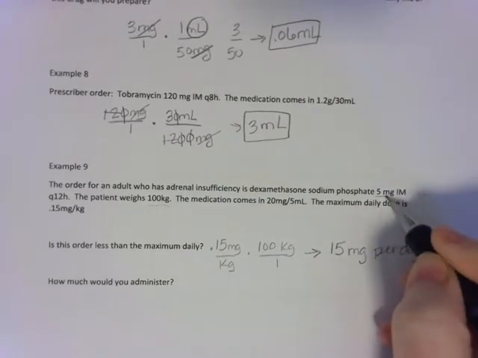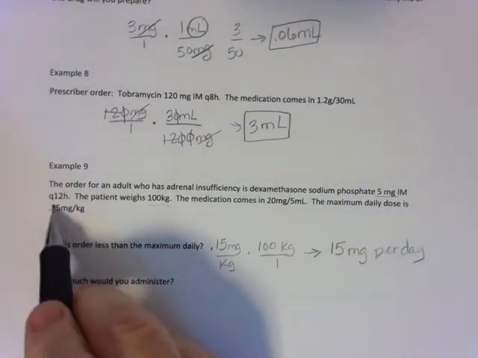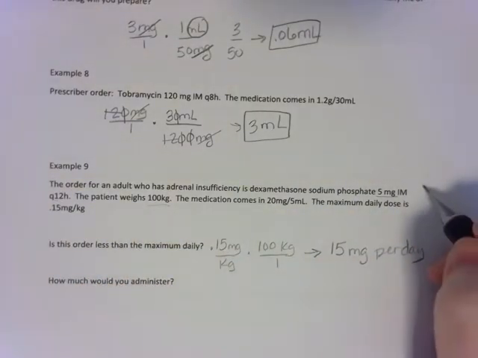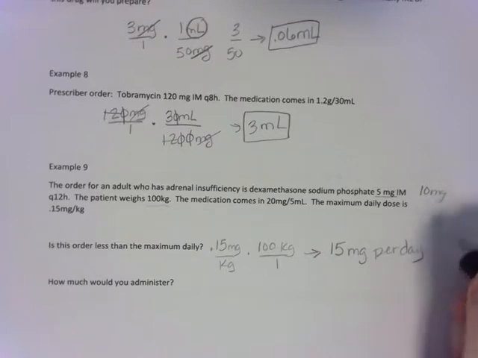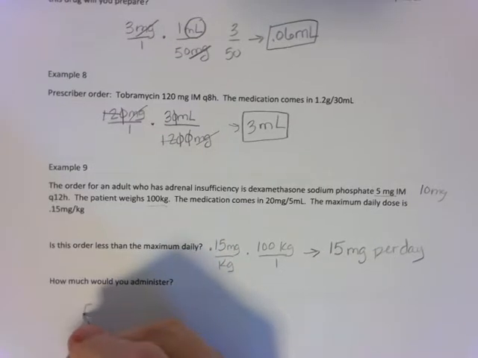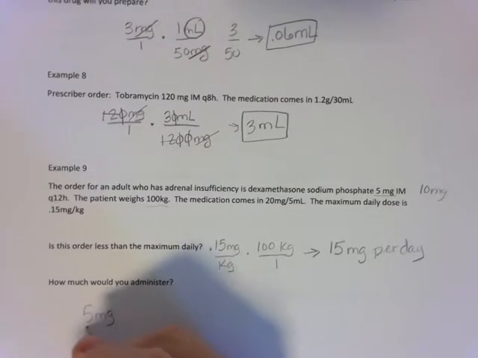The order is for 5 milligrams every 12 hours, so that's twice a day. So the order is for 10 milligrams per day, which is less than the max. So now we would figure out how much we would give.